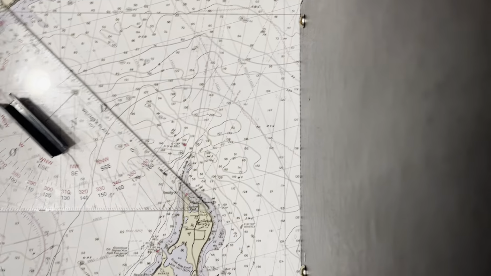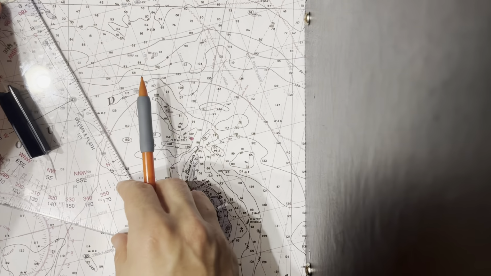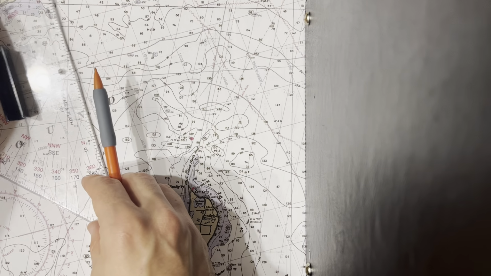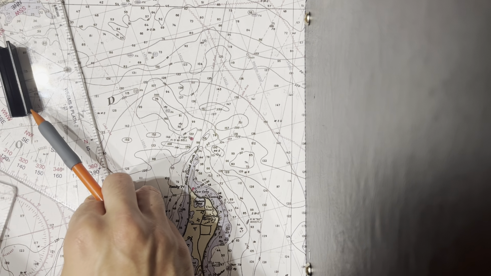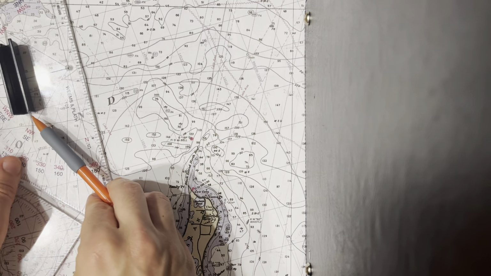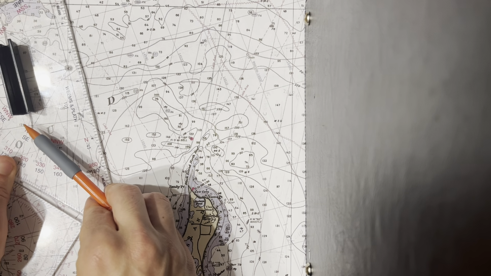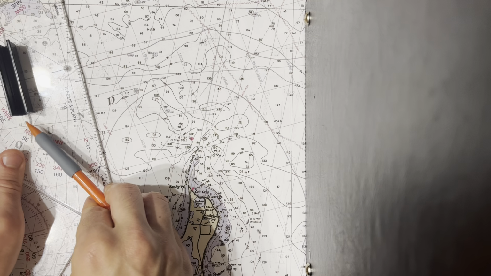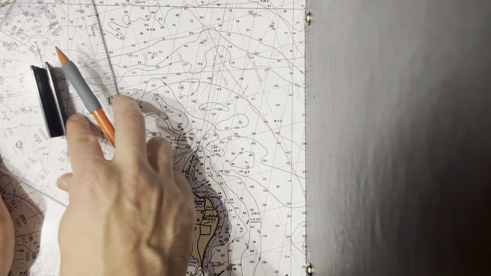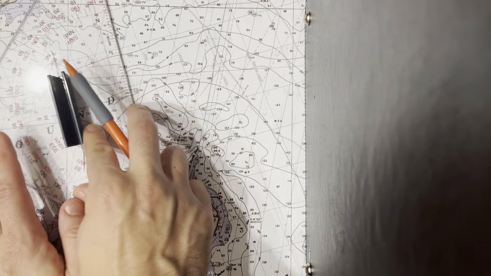So you take your triangle again, measure an angle of 165, right there. Okay, there we go. Slide that down. Plot that. So that's your 1225 LOP.